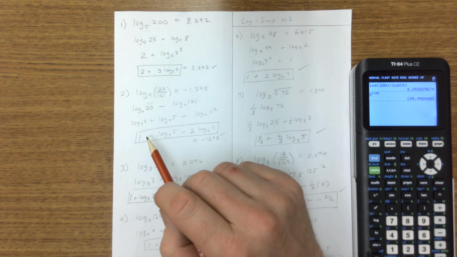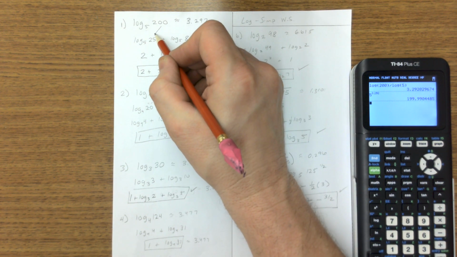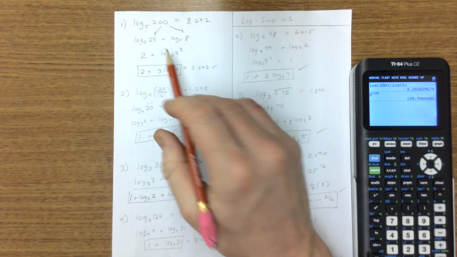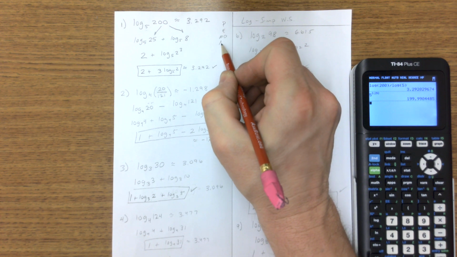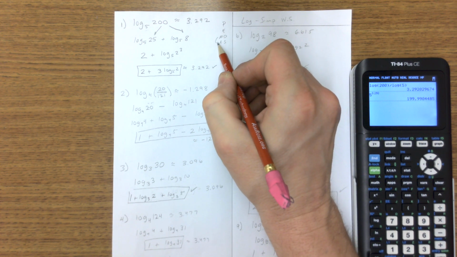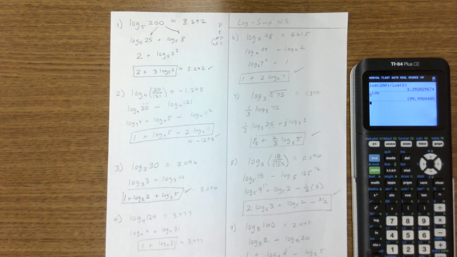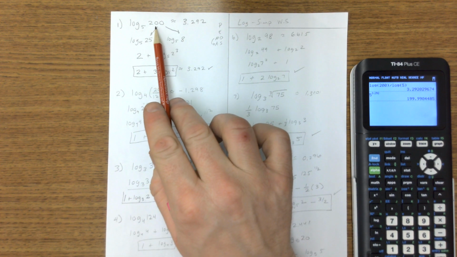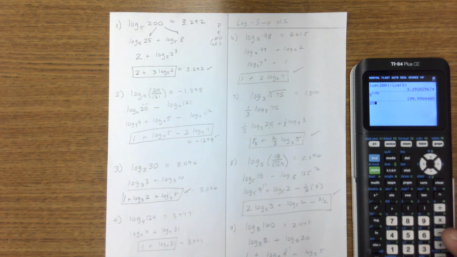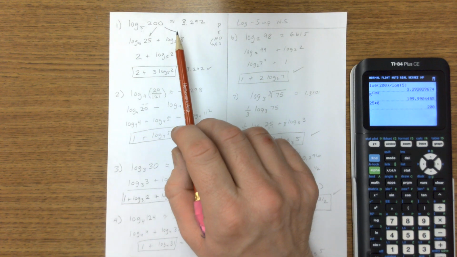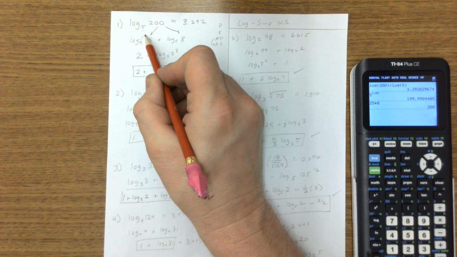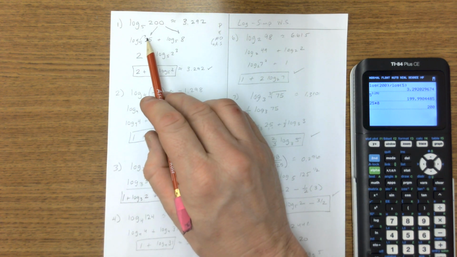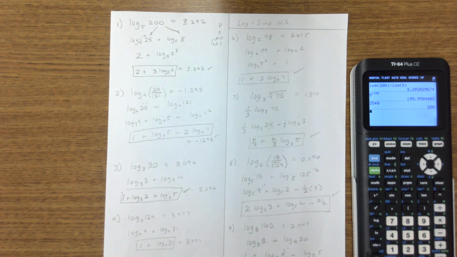of logs. And the first thing I can do is say that 200 is 25 times 8. If you're looking at your order of operations, we know that these multiplication logs can be broken down into addition. So 25 times 8 does make 200. Once I do that, I know this logarithm. I know that 5 to the second power makes 25, so there's just a 2 there.